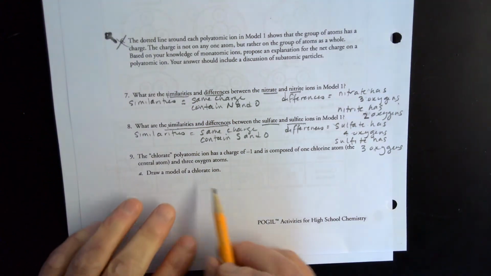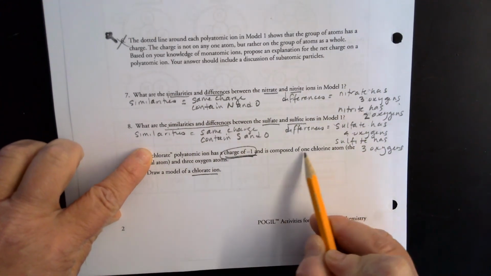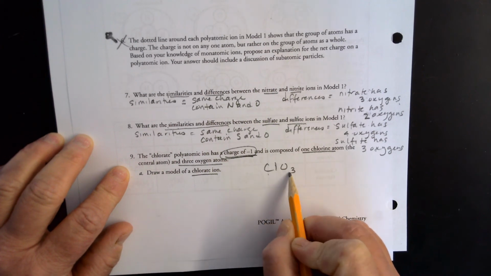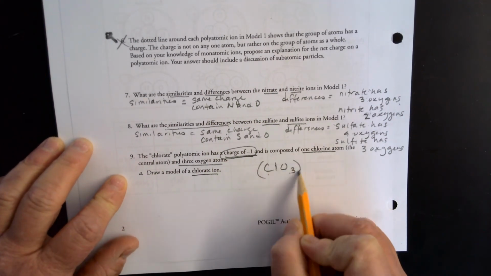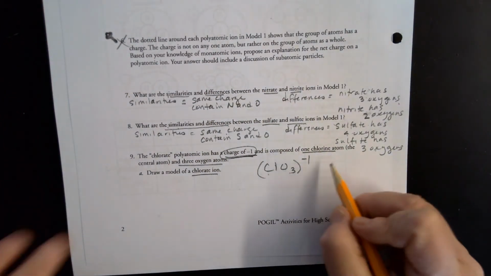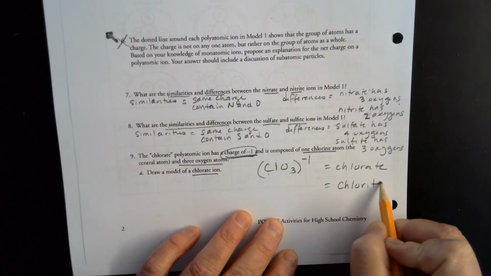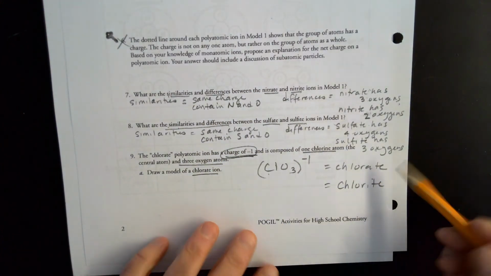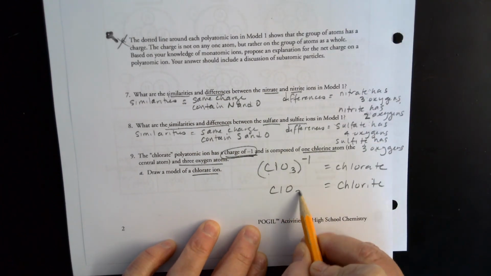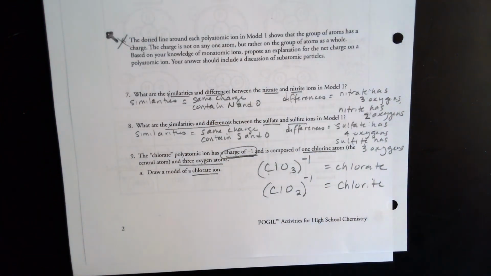So now let's apply that to chlorate. Chlorate has a charge of -1. It's 1 chlorine and 3 oxygens. So if we write out that formula, 1 chlorine, 3 oxygens, overall it has a charge of -1. Okay, so that's what we are saying is chlorate. So predict for me what you think chlorite ion would look like. If the ates have more oxygens than the ites, then we might predict that the chlorite has only 2 oxygens, but it would probably have the same charge.